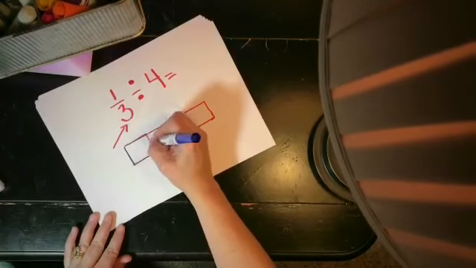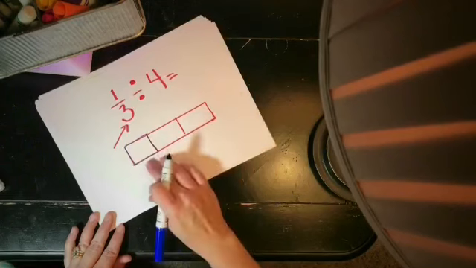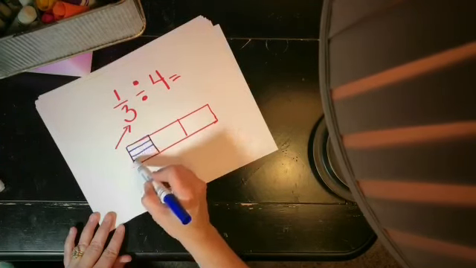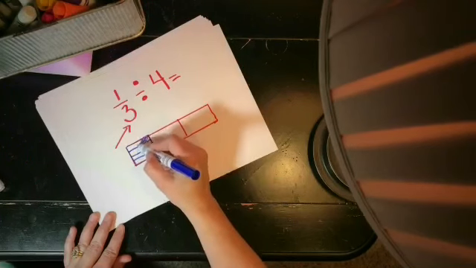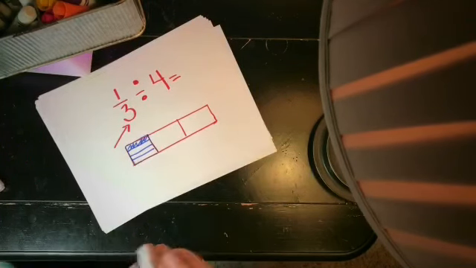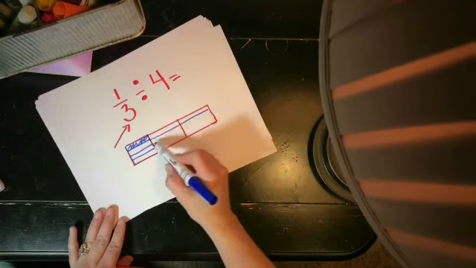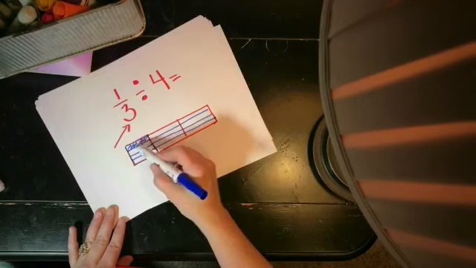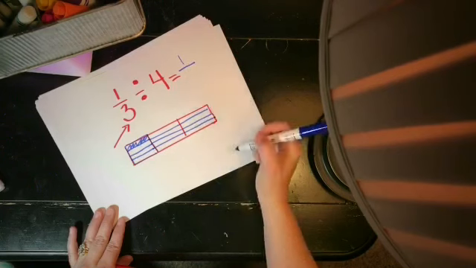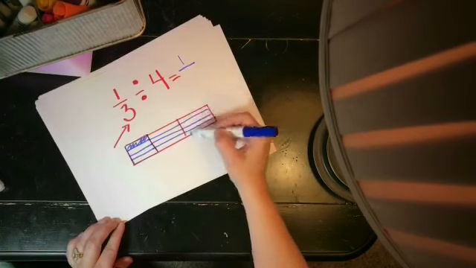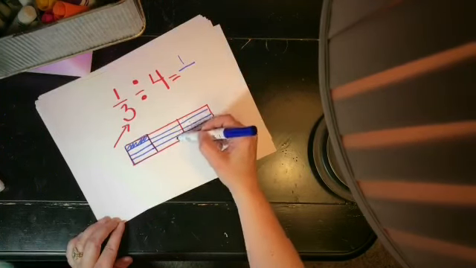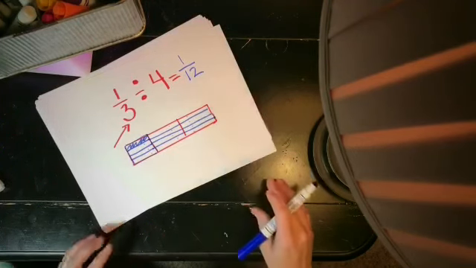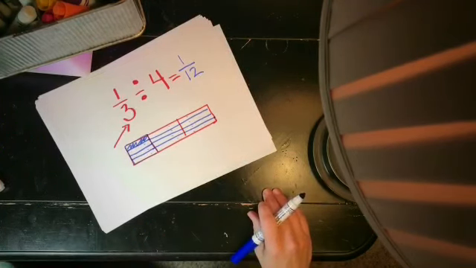So let's look at 1/3. I'm going to take that 1/3 and I'm going to divide it into 4 parts, and I'm looking at this section. So if I continue on, I see that my answer is going to be 1, and your denominator will be how many parts are in all. 1, 2, 3, 4, 5, 6, 7, 8, 9, 10, 11, 12. So we end up with 1/12 of the candy bar.